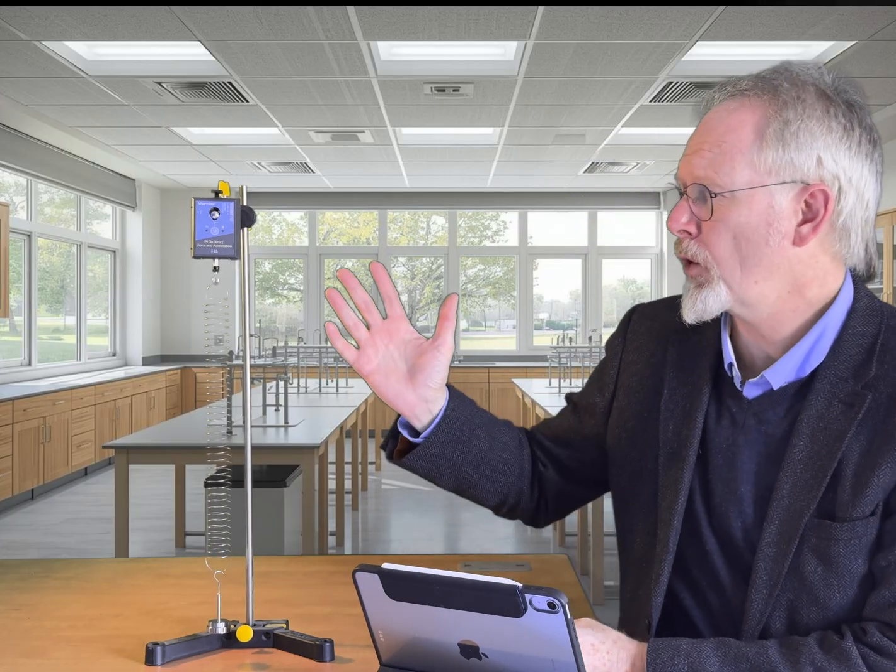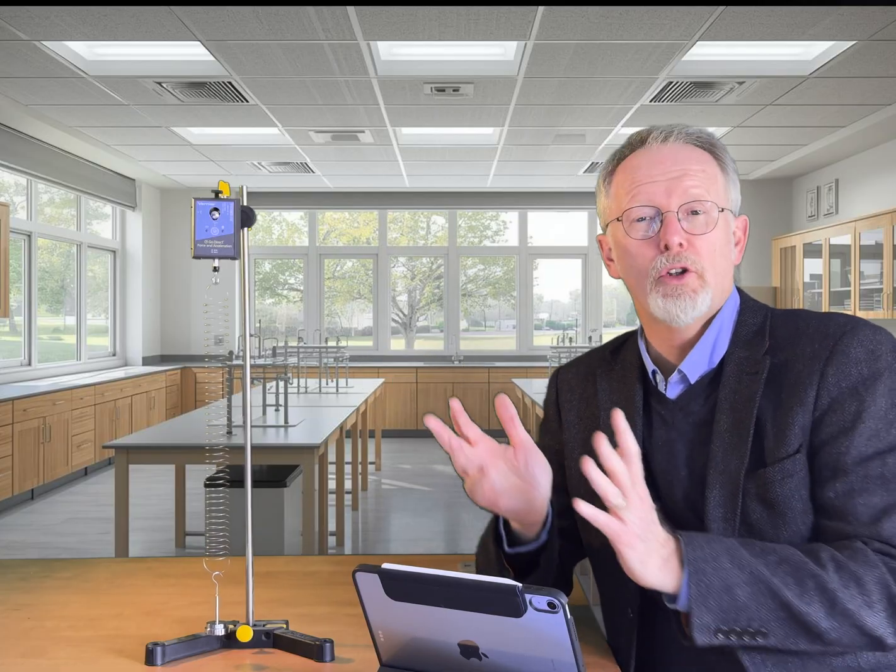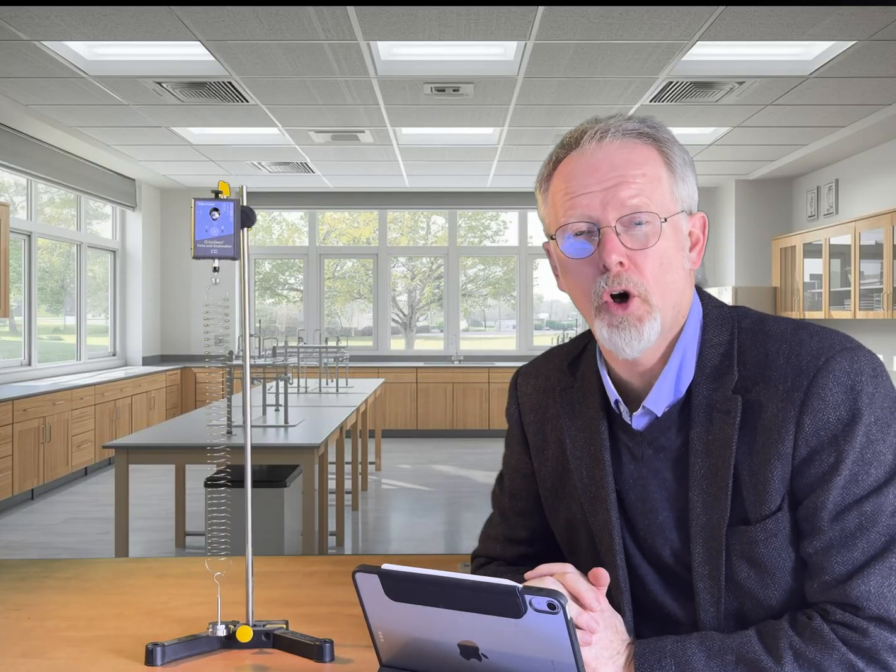Today I'm going to be taking a quick look at how you can use the GoDirect Force Sensor to investigate simple harmonic motion, in this case in the context of an A-level class. I'm going to be using my iPad to connect to the GoDirect Force Sensor, but you could use any mobile device or indeed any computer.